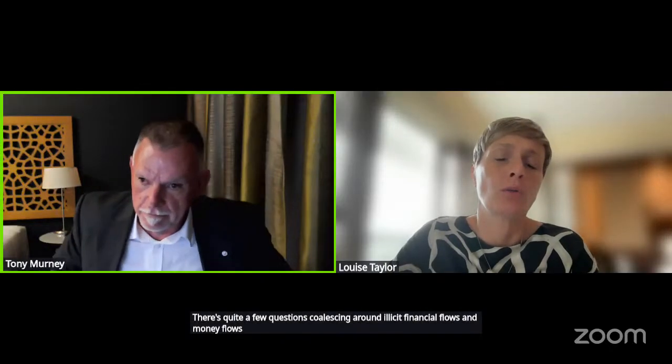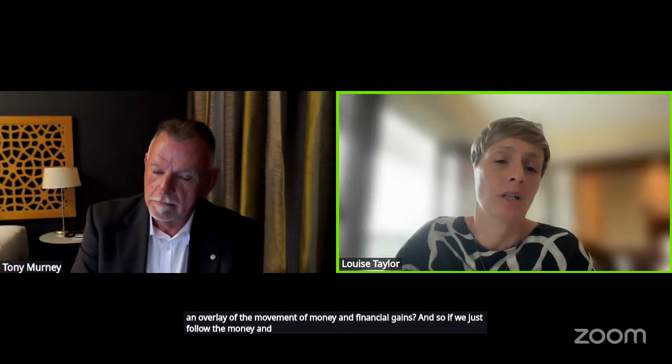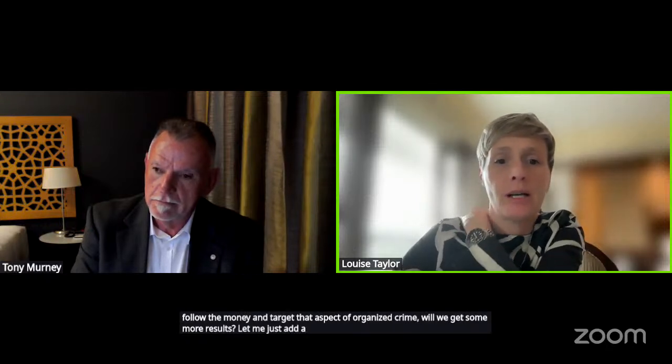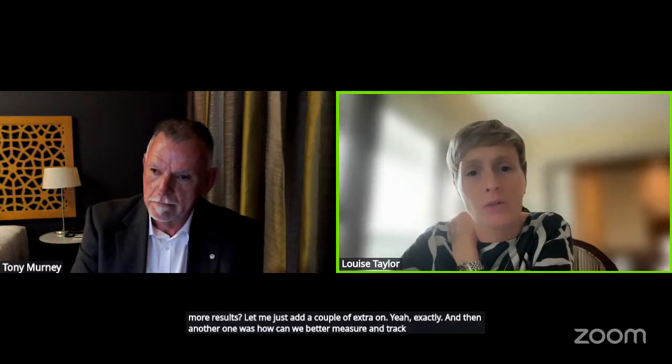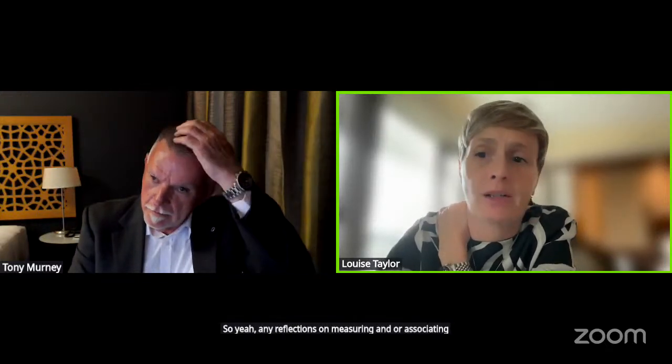There's quite a few questions coalescing around illicit financial flows and money flows. Yep. So one of the questions is, with the distributed network, is there an overlay of the movement of money and financial gains? And so if we just follow the money and target that aspect of organized crime, will we get some more results? Yeah, exactly. And then another one was, how can we better measure and track illicit financial flows to give better data insights? What are the challenges of that? So yeah, any reflections on measuring and or associating those particular flows?